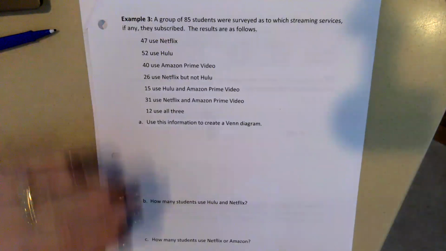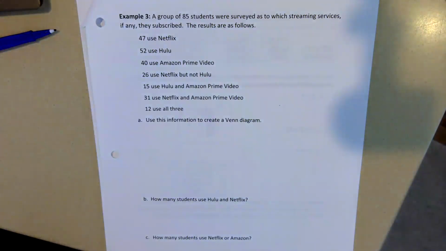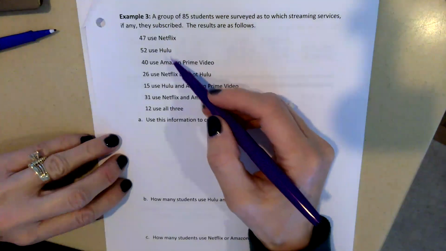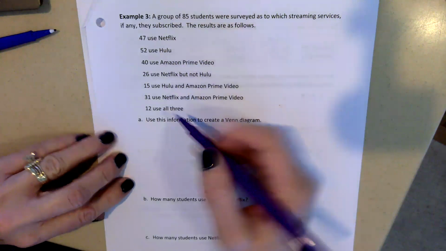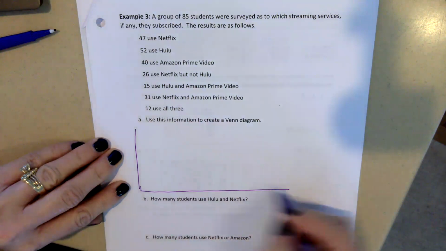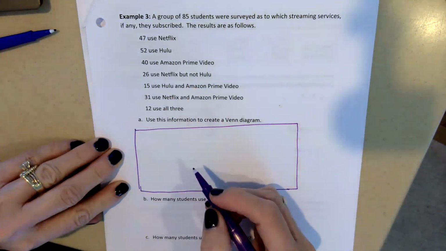So example 3 says, a group of 85 students were surveyed as to which streaming services, if any, they subscribed to. The results are as follows. So you can see that we have Netflix, Hulu, and Amazon as the 3 individuals. So when we go to draw our Venn diagram, we're going to have 3 circles.